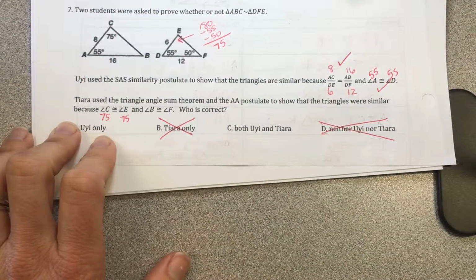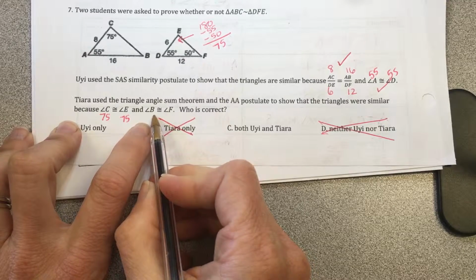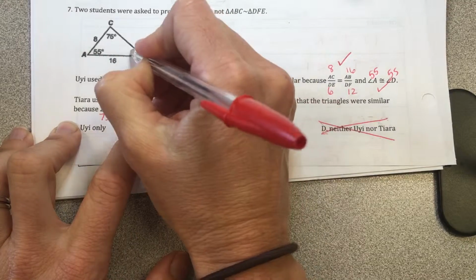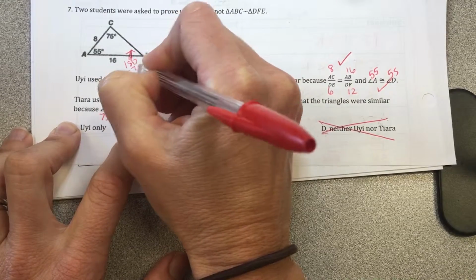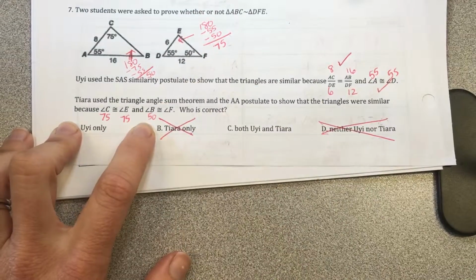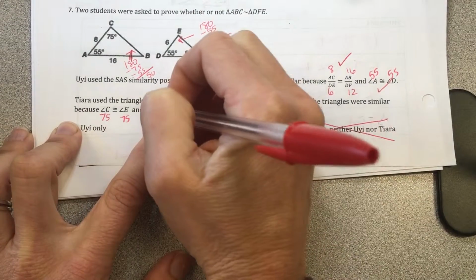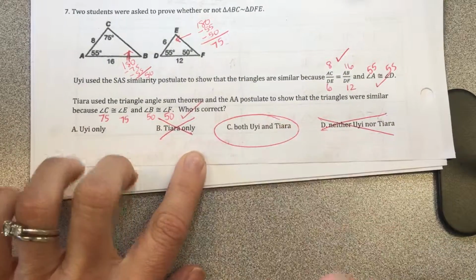Okay. All right. How much is angle B? Okay. What do I have to do here? Okay, which gives you 50. So angle B is 50. Okay. What about angle F? So is her work correct? Yes. So the answer is C. Okay.